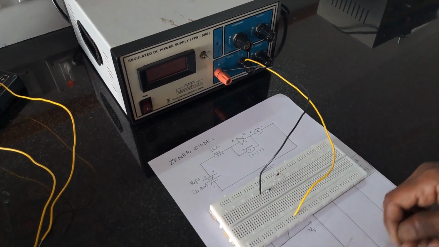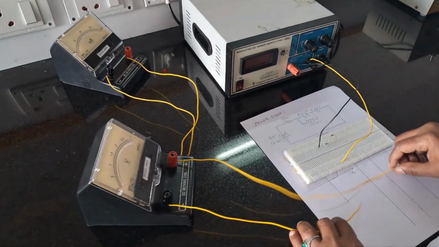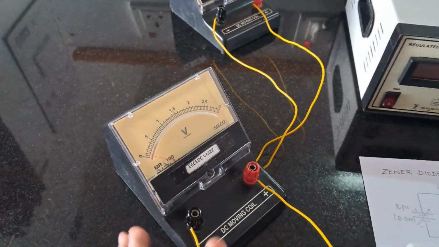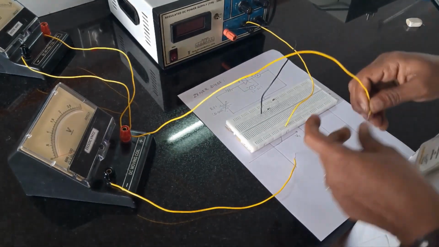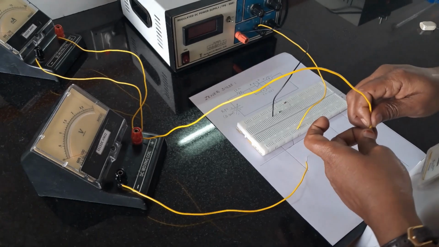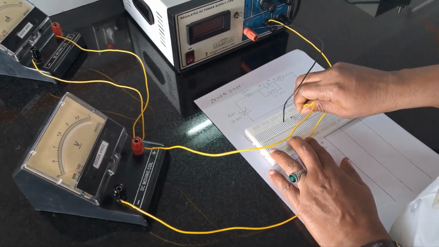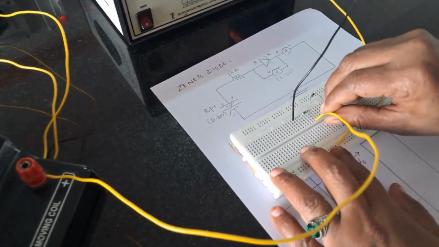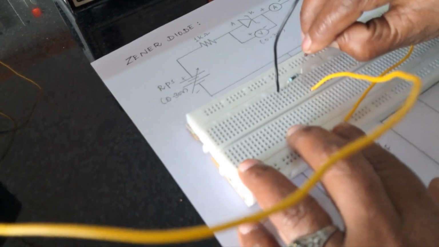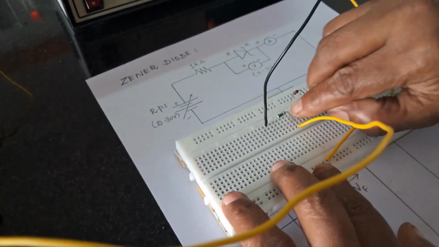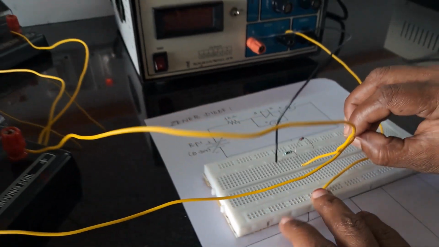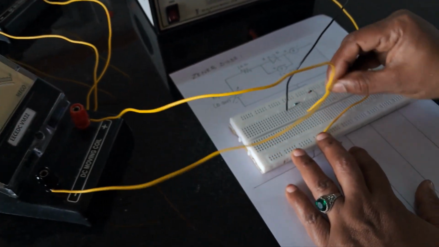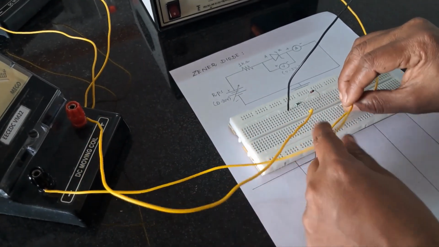Next we have to take a voltmeter. The range is 0 to 3 volt. The positive terminal of the voltmeter is going to be connected to the anode terminal. This is the anode terminal. We have to connect this line, the anode line, and the negative terminal is connected to the cathode of our Zener diode.